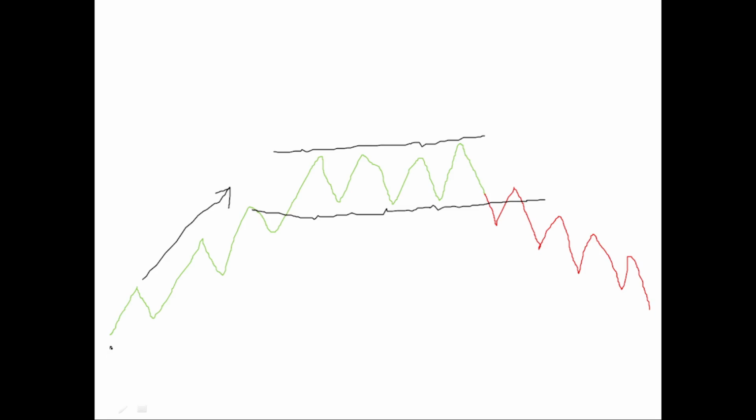So our swing low will be right here. There will be a black dot that will appear down here, indicating that the price is about to move to the upside.